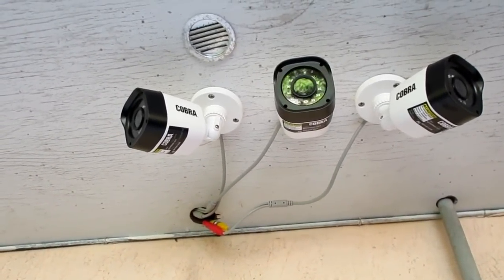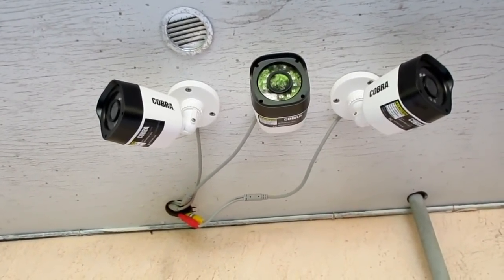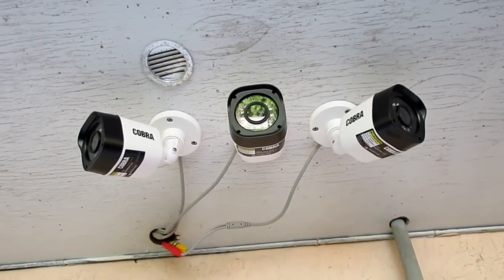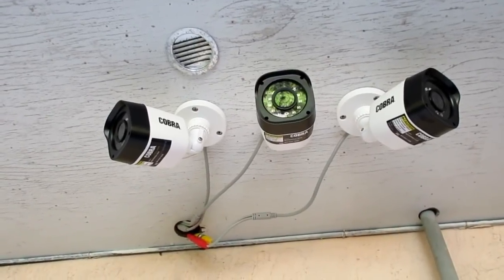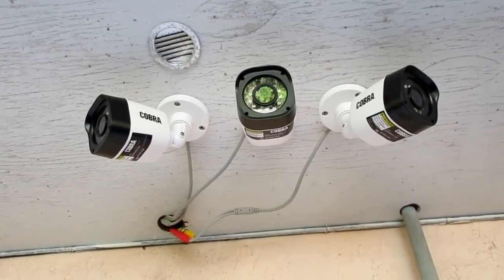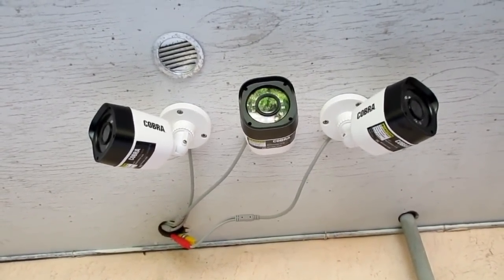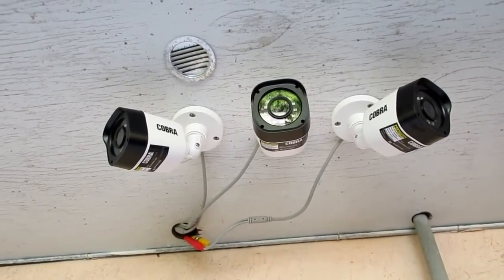Now, sooner or later maybe I'll reset these all and put holes right underneath the camera so the wires aren't exposed. This wasn't my ideal way of doing it, but I put the 3 cameras together so I can run all 3 of these wires at one time. I crawl back in the attic, run them across to the DVR, and I just had to do it one time. So this is the reason I've set them this way.